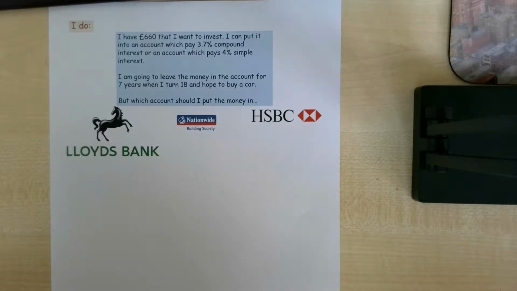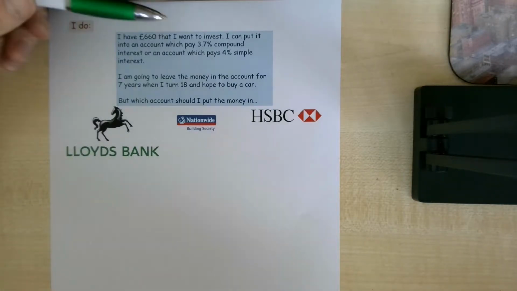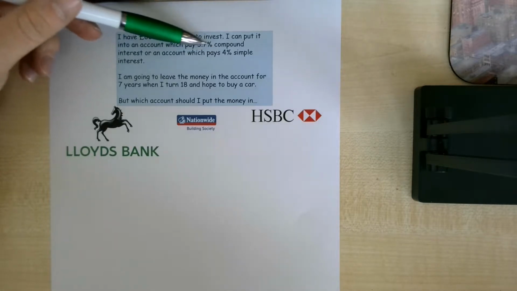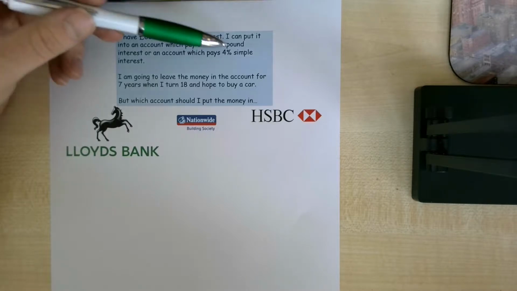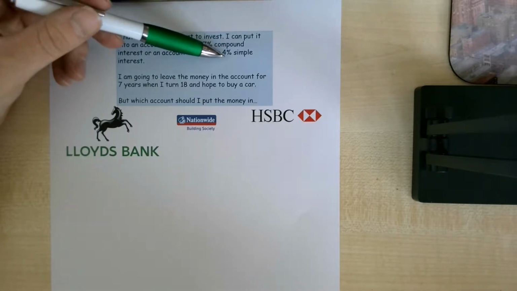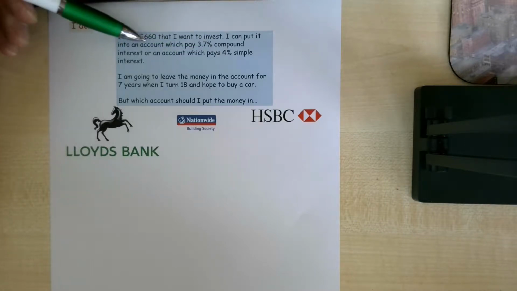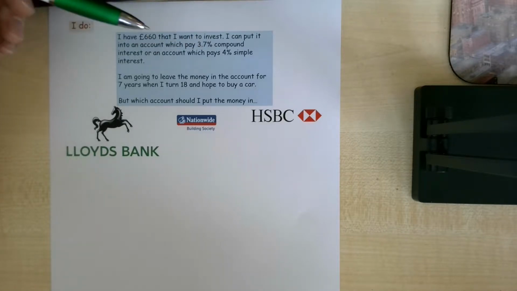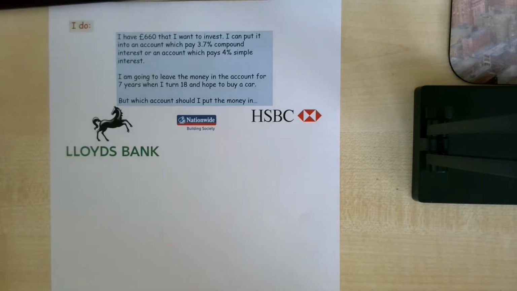Looking at it first, you might think that the simple interest one is the best one to put into because the interest rate is higher. But what we need to remember is that with simple interest, you get that set amount of interest every year. It doesn't change. It's based on what you originally start with. Whereas with compound interest, you're getting interest on top of the interest you've already got. So it increases at a greater amount.